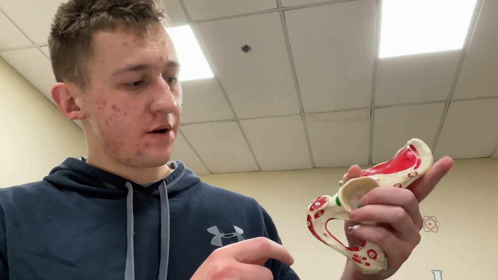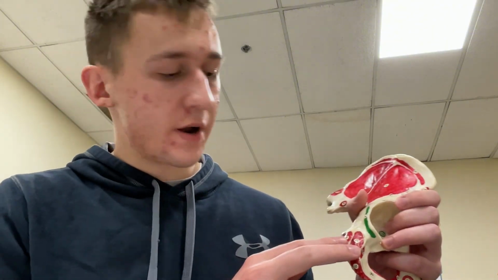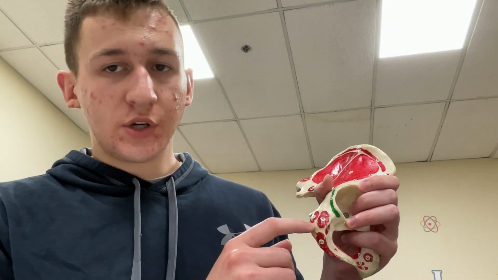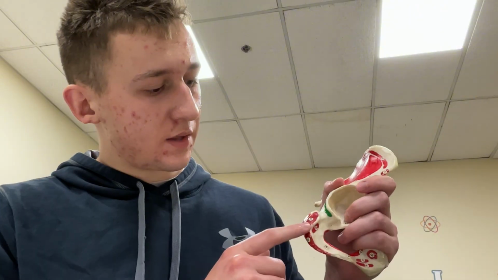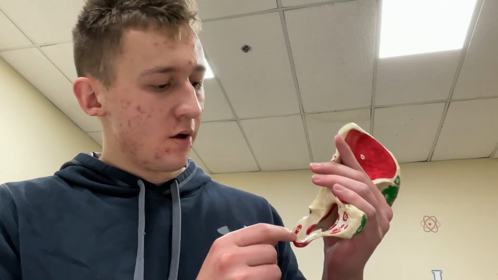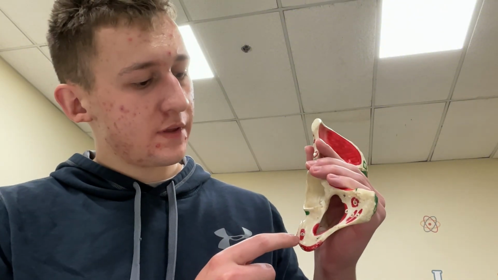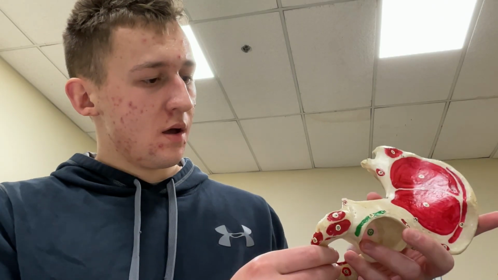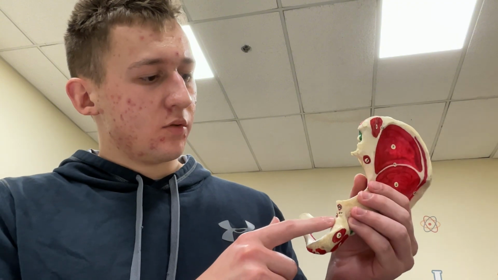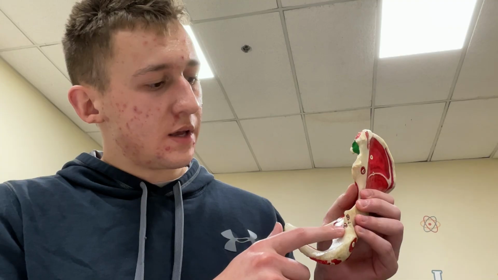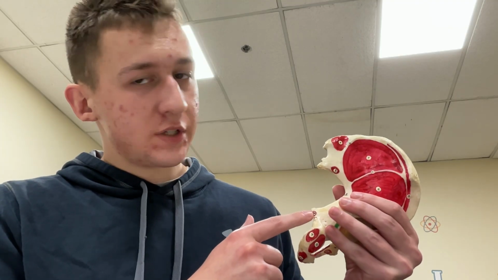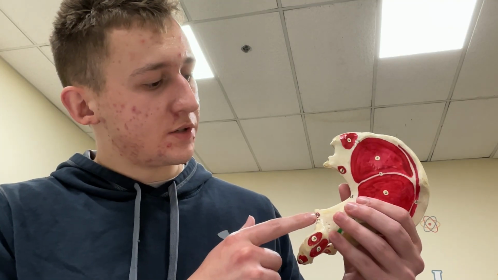Looking posteriorly now, we have the origins for your hamstrings. So all on this ischial tuberosity, we have the origin for the long head of the biceps femoris and the semitendinosus and the semimembranosus. Also on this more lateral portion of the ischial tuberosity, we have the origin for quadratus femoris. Right here on the ischial tuberosity, we have the origin for gemellus inferior. And then on this ischial spine right here, we have the origin for gemellus superior.